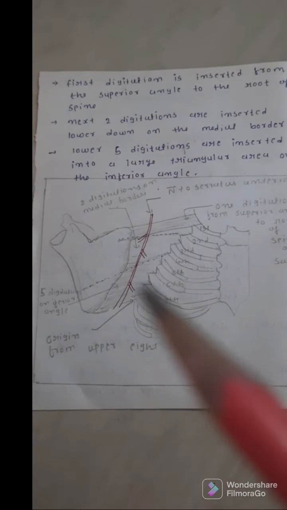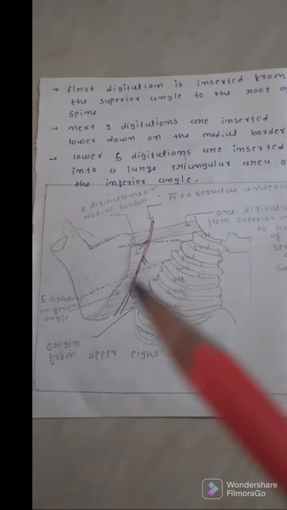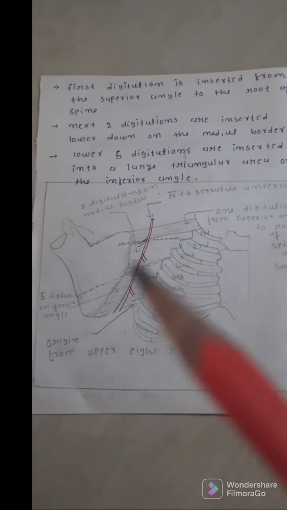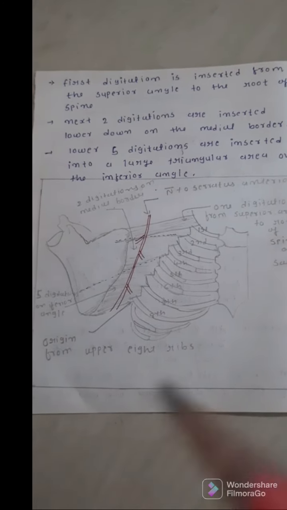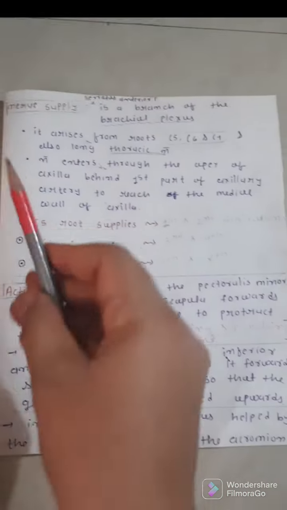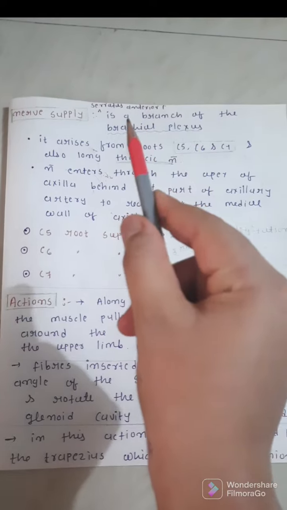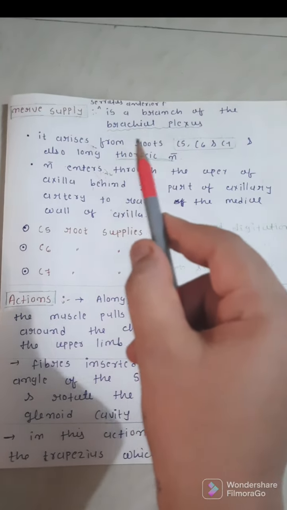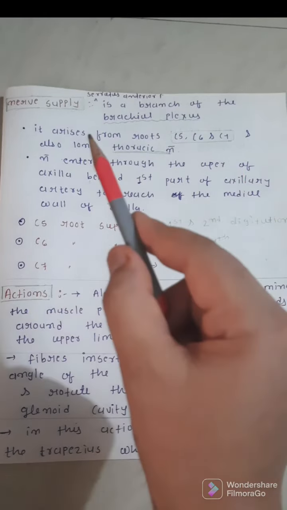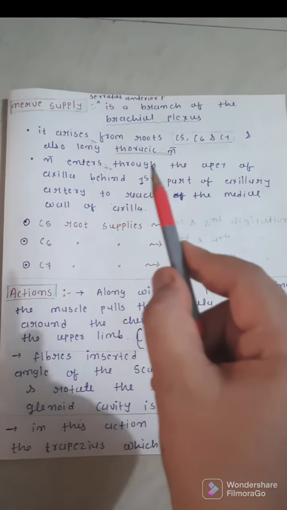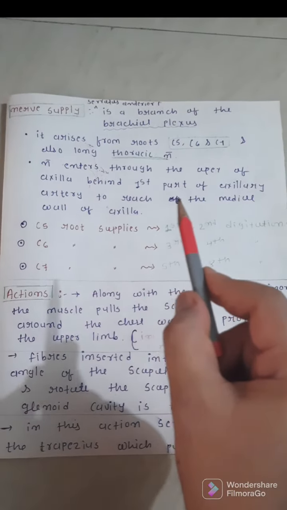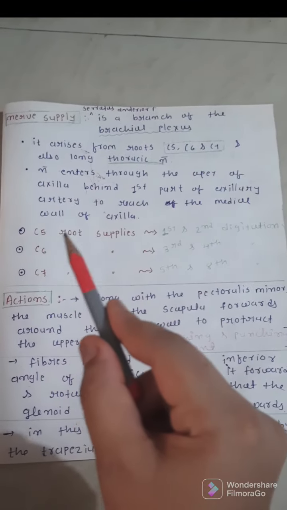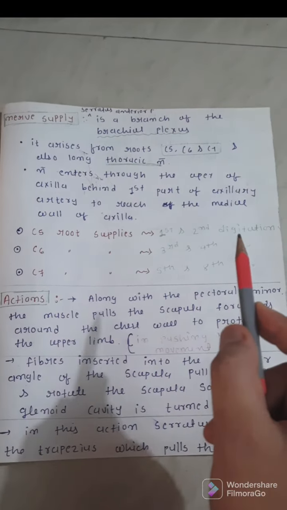Okay, we can see here the serratus anterior. One digitation is from the superior angle near the root of the spine of scapula, and this originates from the upper 8 ribs. Nerve supply: the serratus anterior is supplied by a branch of the brachial plexus. It arises from the roots of C5, C6, C7, and is also called the long thoracic nerve. The nerve enters through the apex of the axilla behind the first part of the axillary artery to reach the medial wall of the axilla. C5 root supplies the first and second digitations.